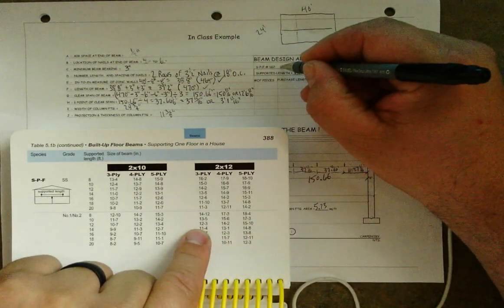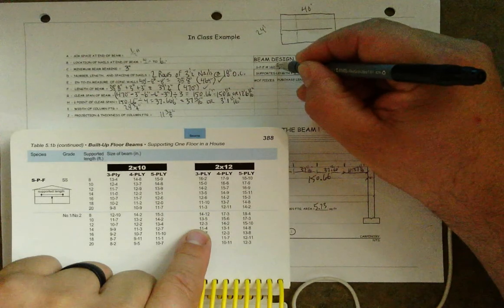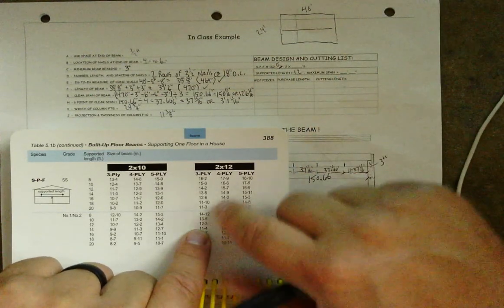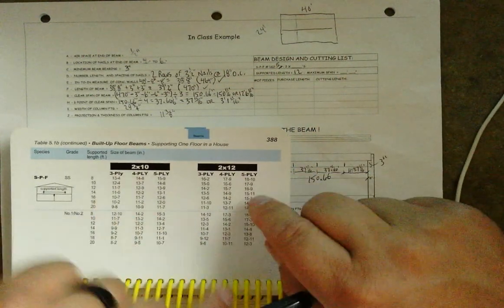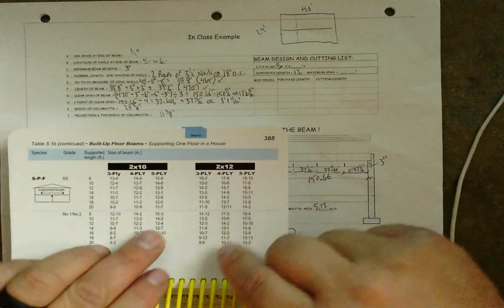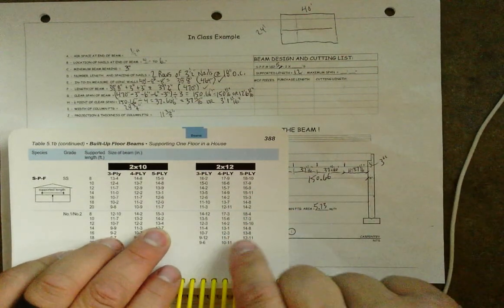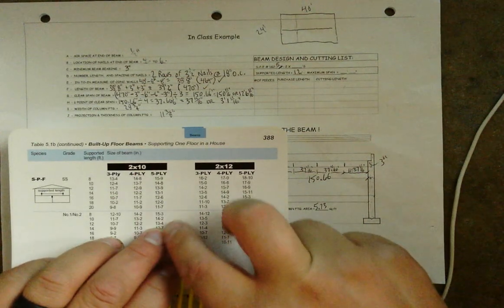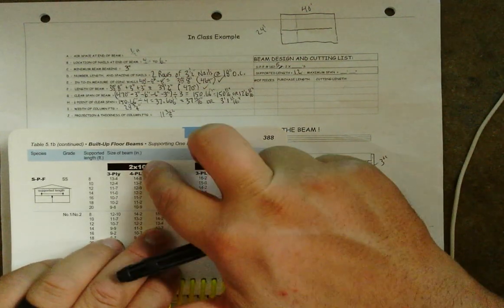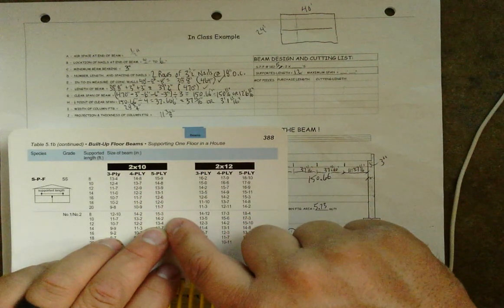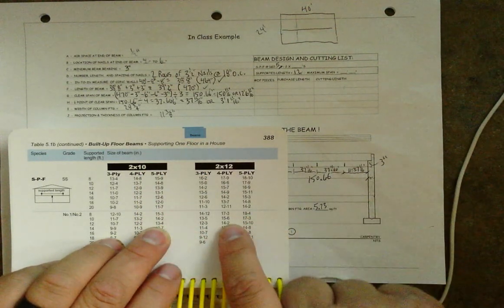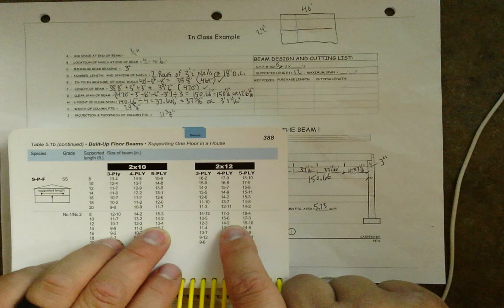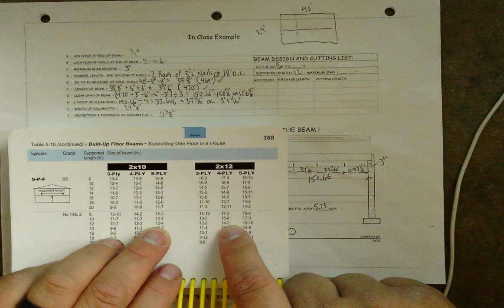So I think in class we decided to put 5 here, 5-ply, and we decided to go 2x10s instead of 2x12s. One of the reasons was because it's the smallest, so it's the minimum. So if you look at a 5-ply 2x10 beam, it's 13'4" span. If we looked at a 4-ply 2x12 beam, it's 14 foot 2. So there's quite a bit of overkill there.